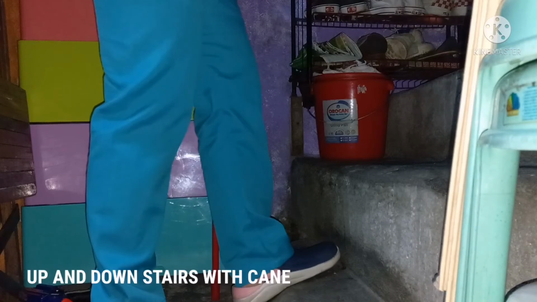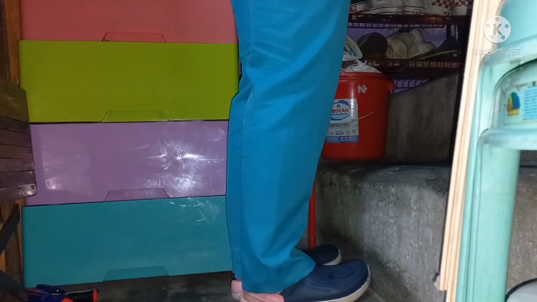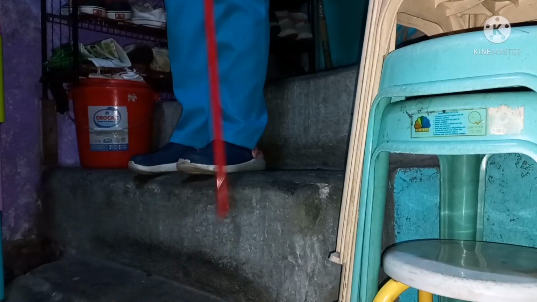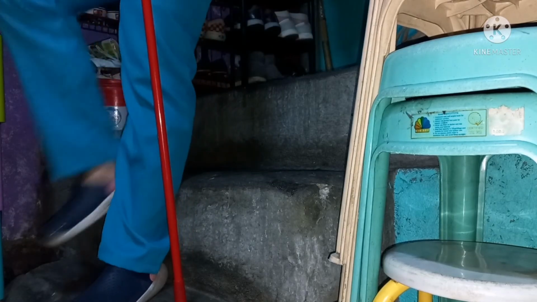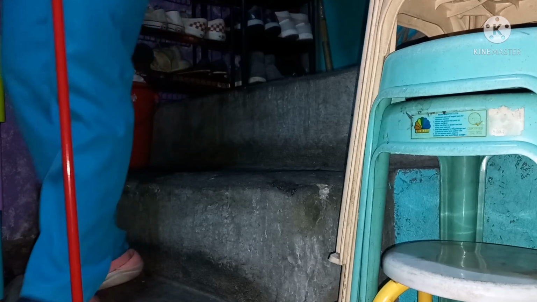Going up the stairs, the patient will move the good leg up onto the step first, and then will move the bad leg and the cane up onto the step. Going down the stairs, the patient will move the cane down onto the step and then move the bad leg down and then move the good leg down.